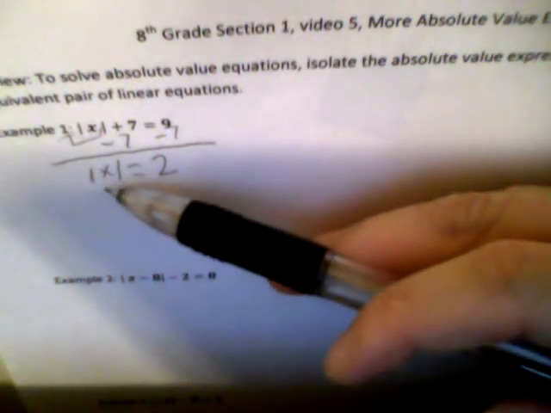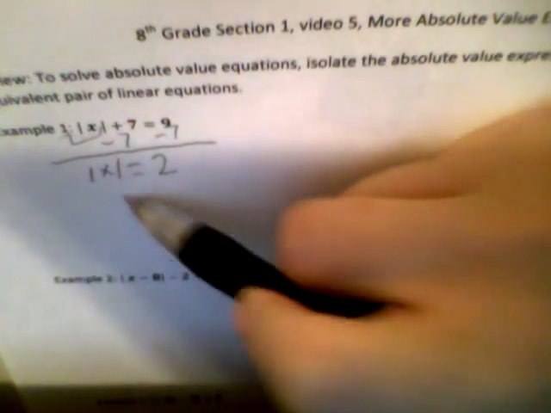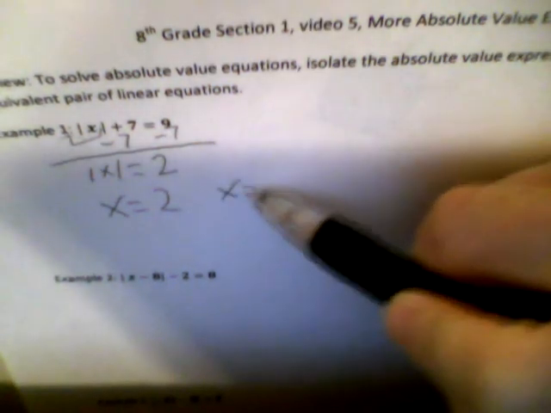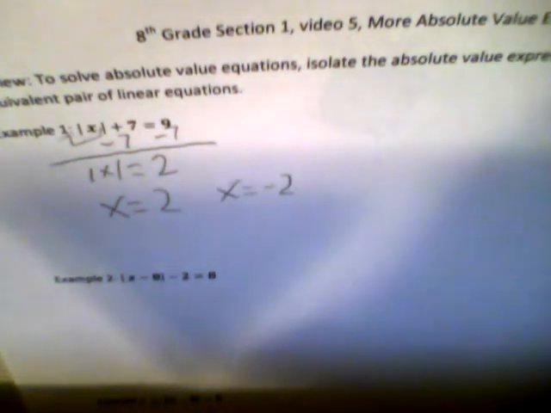Now remember, the absolute value of x means that x is a distance of 2 units away from 0. So I actually have two solutions here. Because if x is 2 units away from 0, x could be at -2 or it could be at +2. So now I can break this up into two different equations. I could have x is equal to 2 or x is equal to -2, because both -2 and 2 are 2 units away from 0.